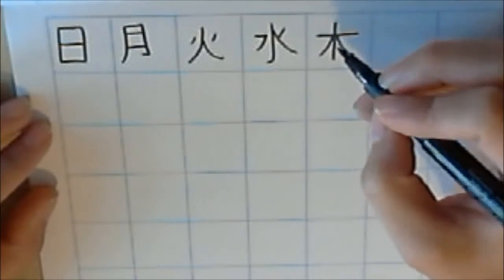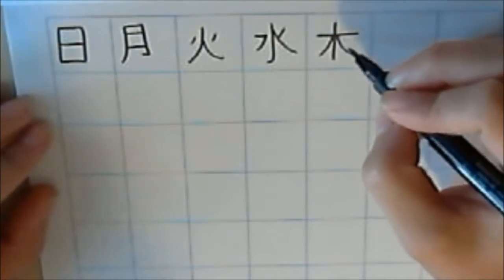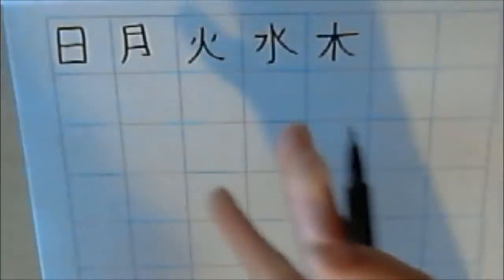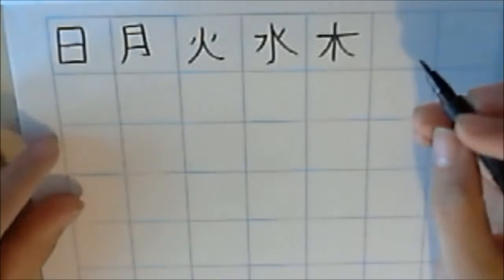And if you're a Tekken player, you probably recognize the word moku, as in Mokujin, so like made of wood, which is that character.